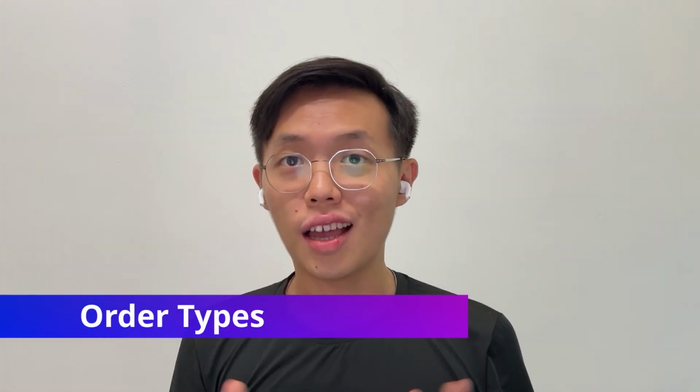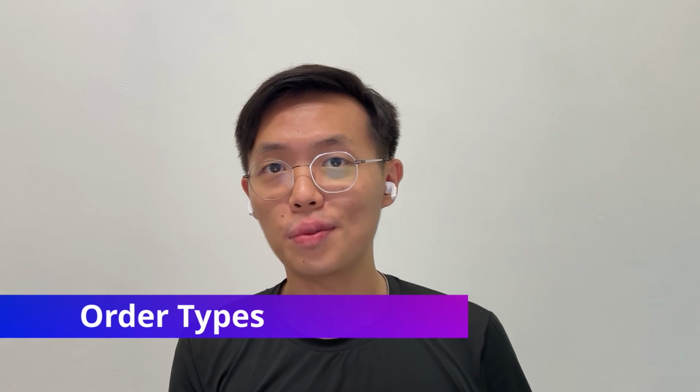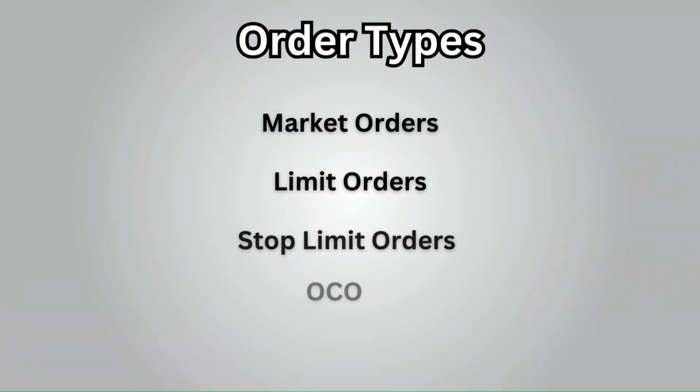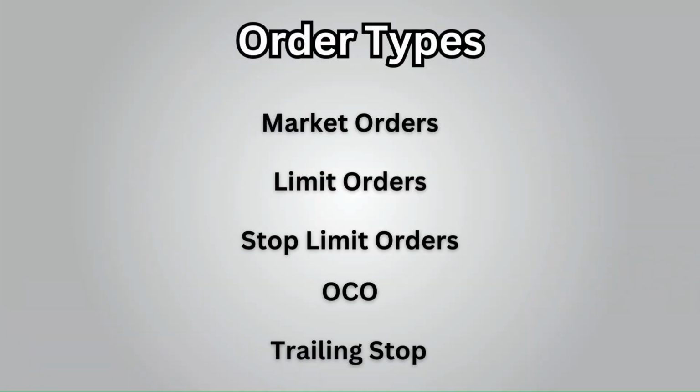Now let's get to order types in Binance, right? Order types in crypto trading are used as tools to instruct the exchange how much I want to execute the trades at what price. So it's like a communication between us and the exchange. So we'll be covering most of the orders available in Binance, and the most common order types are market orders, limit orders, right? And then stop limit orders. We have the OCO and the trailing stop orders. Right? We'll investigate each one of them in both buying and selling crypto.